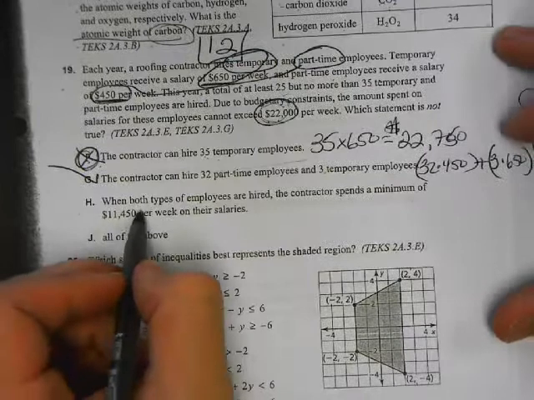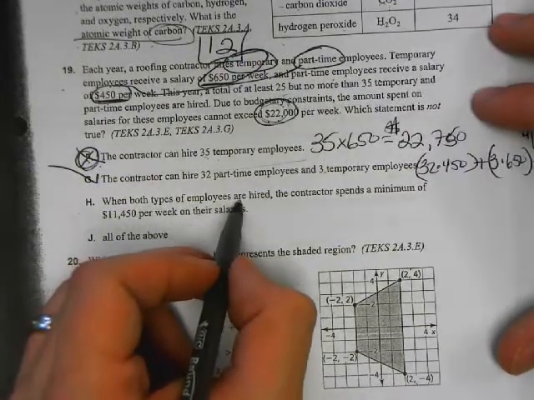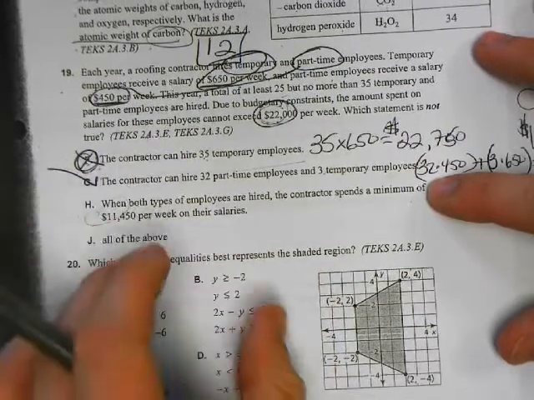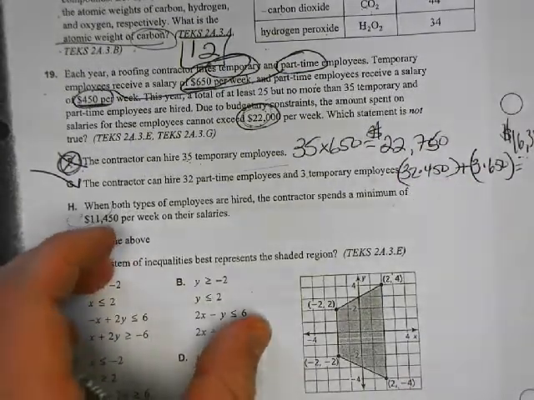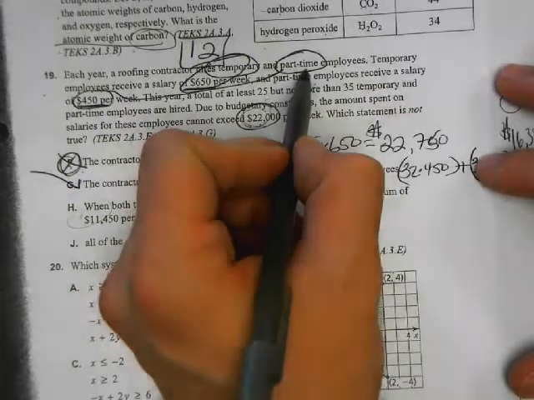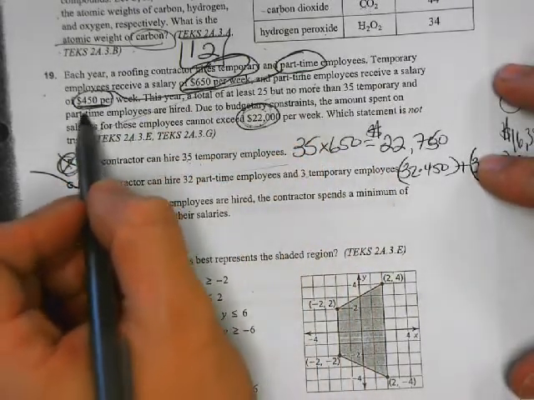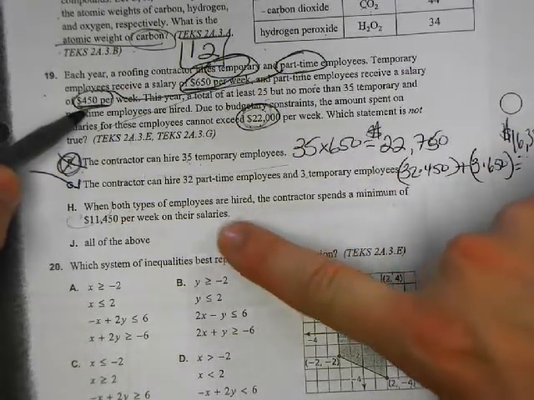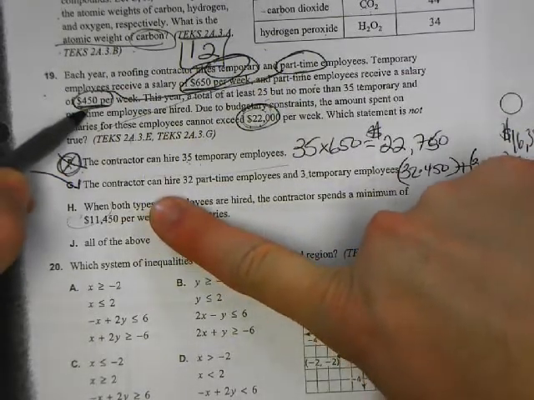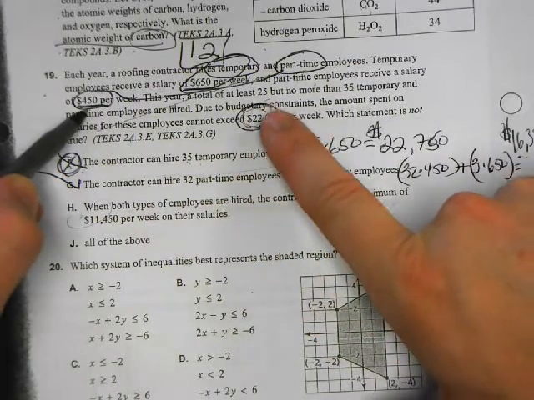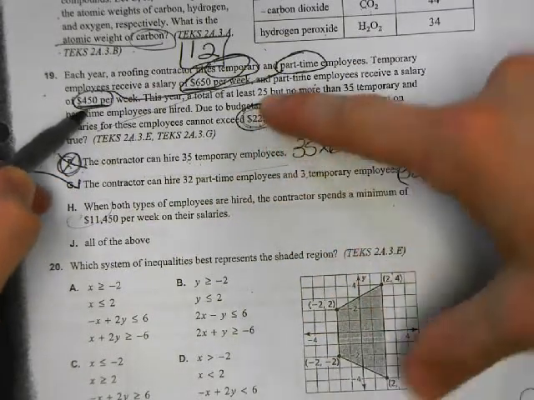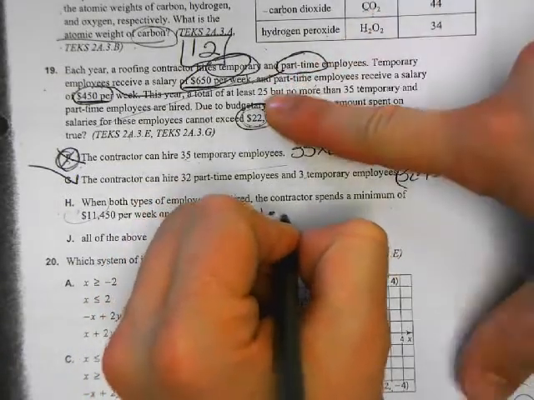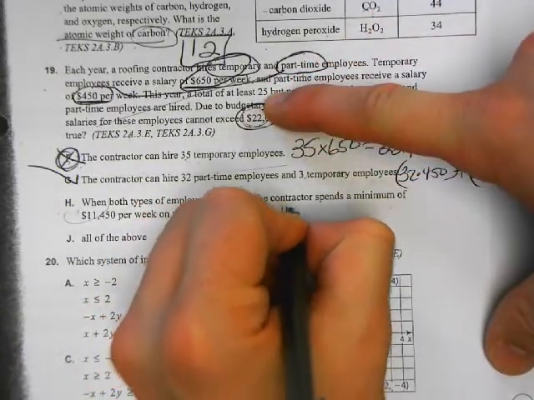If you hire both types of employees, the contractor will minimize their cost at $11,000. Okay, so the cheapest type of labor here will be part-time. Part-timers make $450 a week, and I have to hire both types of them. So I have to have at least 25 employees, so I'm going to say that I'm going to hire 24 employees that are part-time because I only have to pay them $450 a week.